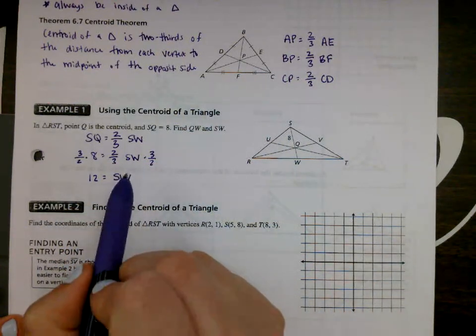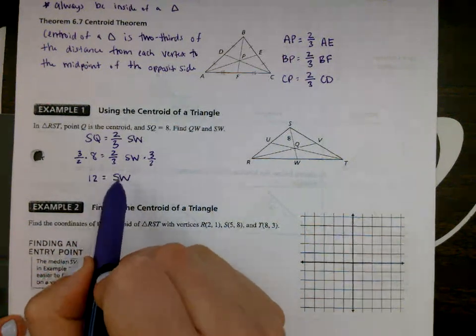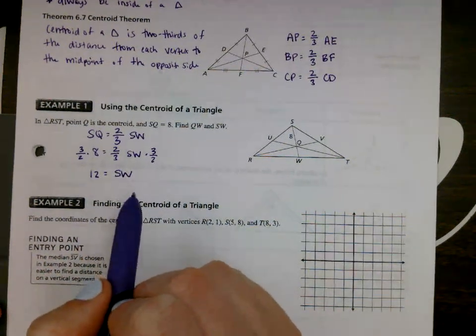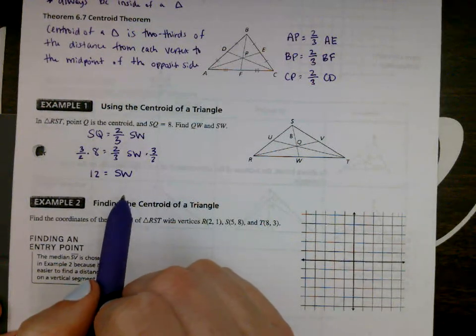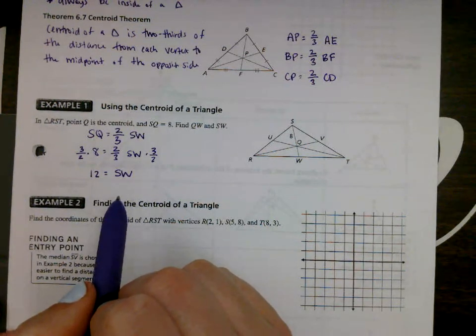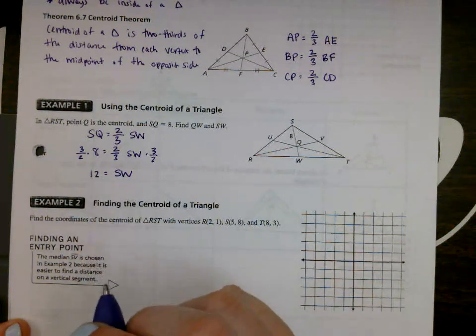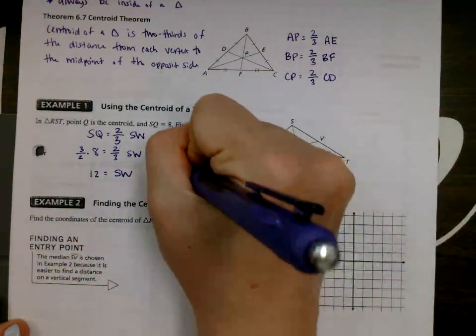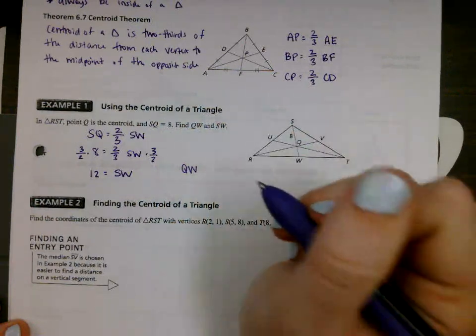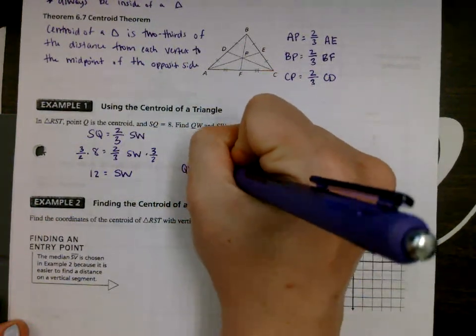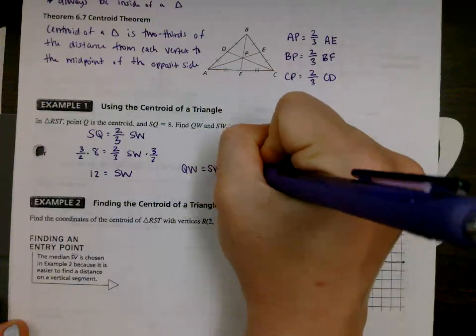Okay, if you're just going to simply divide by 2/3, then you have to use parentheses on a calculator or you're going to get the wrong answer. Okay, so from there I solved for SW. Then to find QW, QW is equal to SW minus SQ.